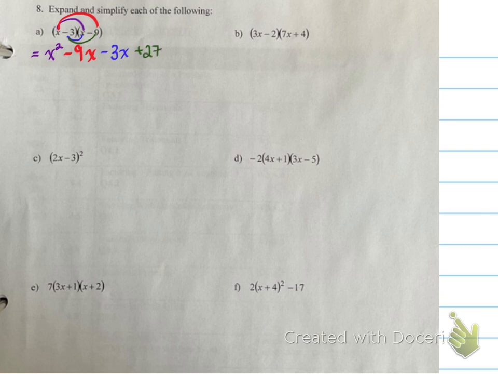So when I get the full answer, my answer will be x squared minus 12x plus 27. And that, folks, is this expanded and simplified.